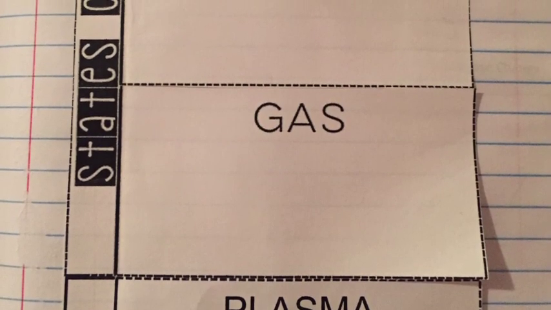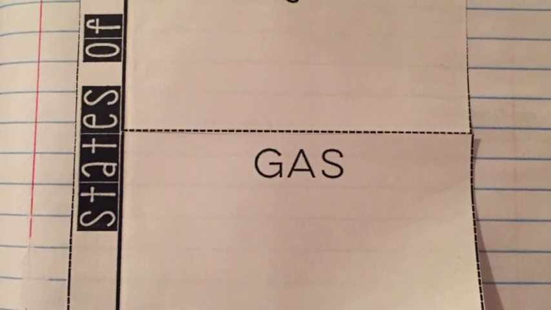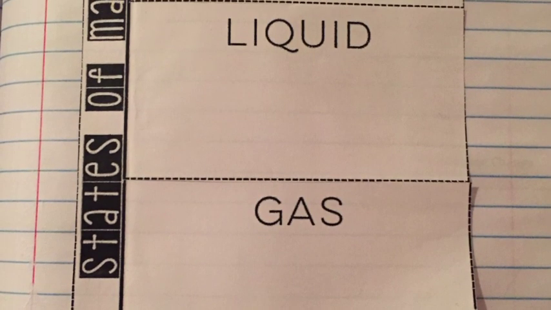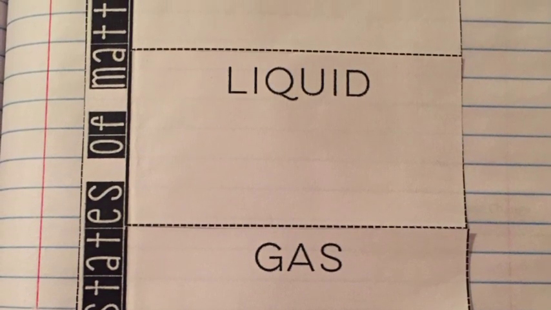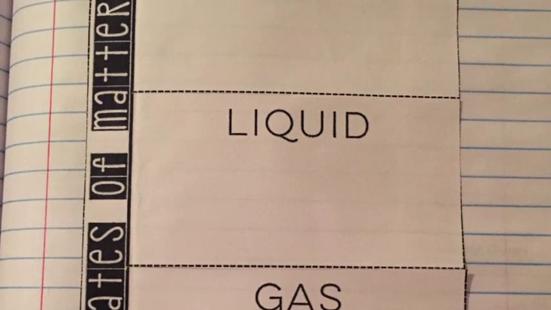So this video is going to go over the states of matter foldable. We're going to be talking about solid, liquid, gas, and plasma throughout this video.